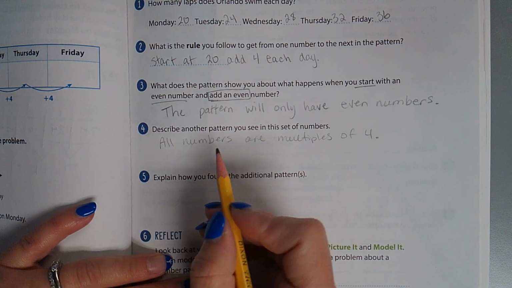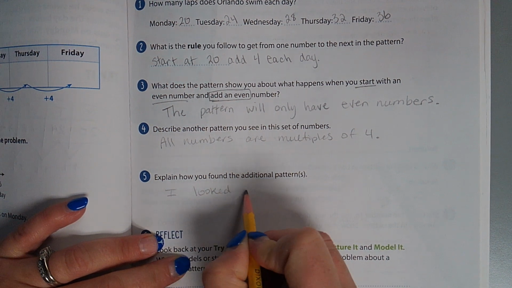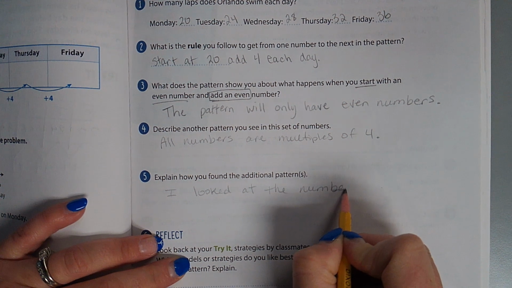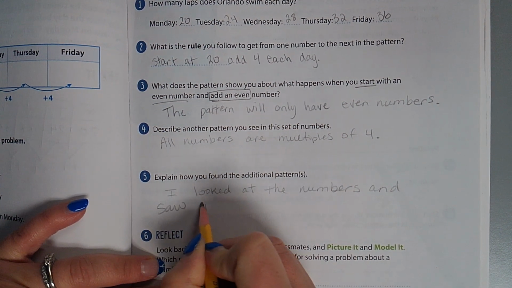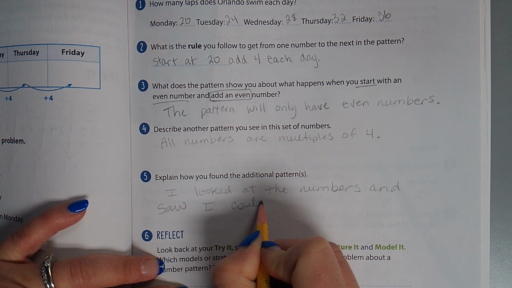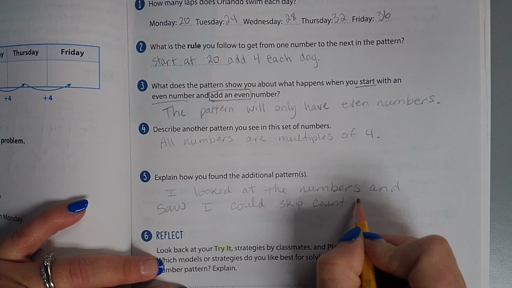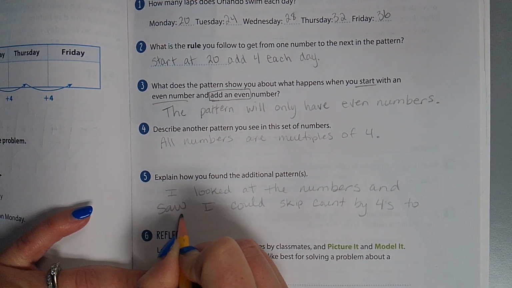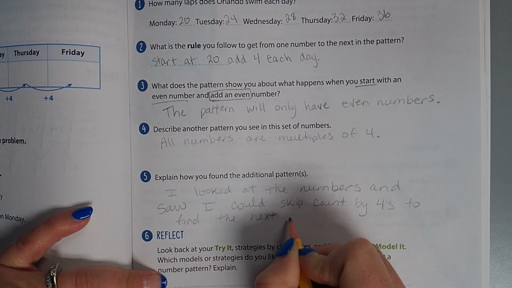So I looked at the numbers and saw I could skip count by fours to find the next number.